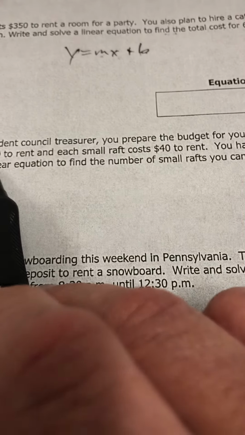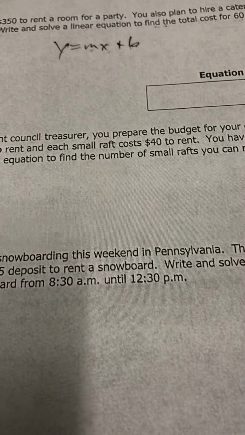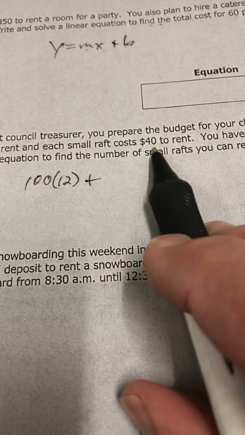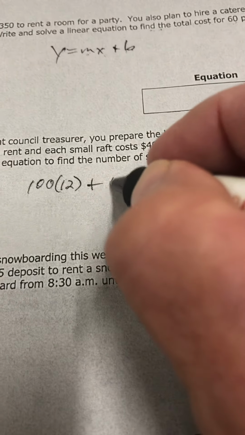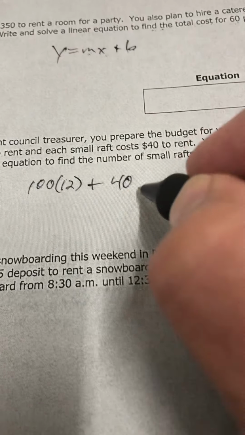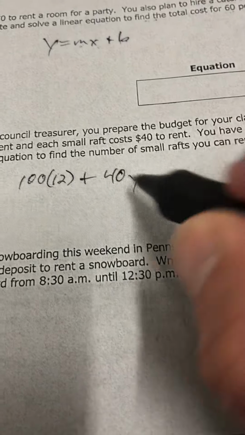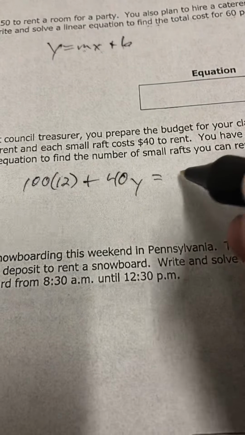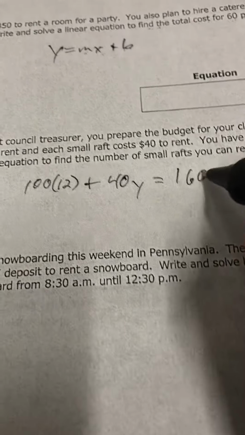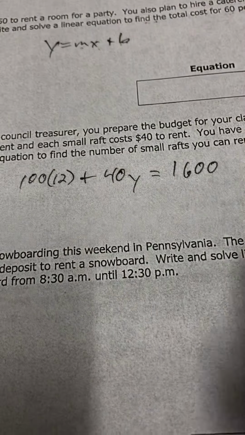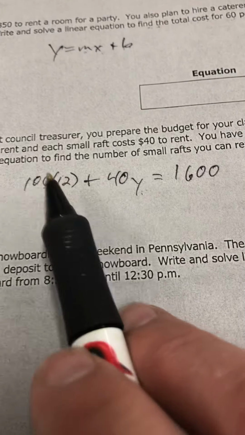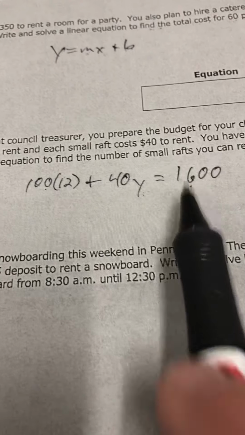So, you're going to set this up. Each large raft costs $100, and you have 12 large rafts. So, you have that 100 times the 12 plus, we don't know, small raft, 40 times, that's your X, this is your Y, times how many is going to equal that's 1,600. Okay, so you're just going to solve for Y. So go ahead and multiply that, subtract both sides by that amount, and then divide by 40.